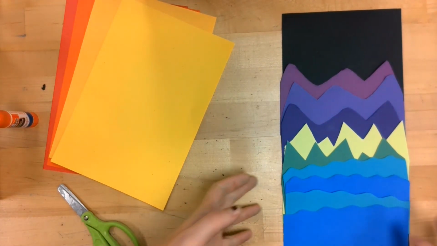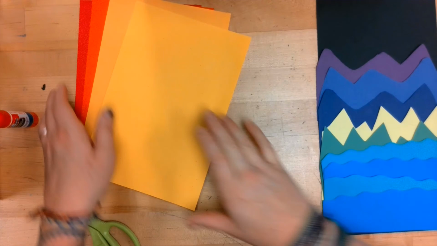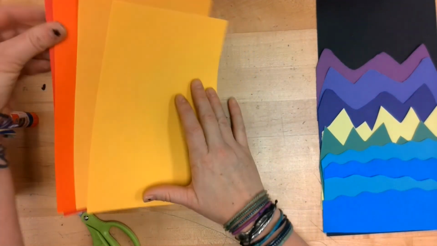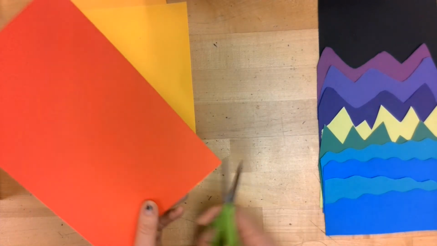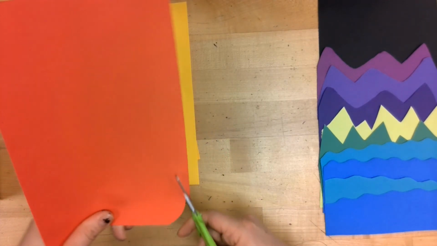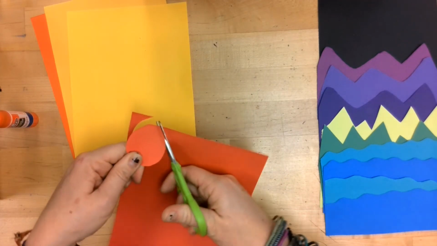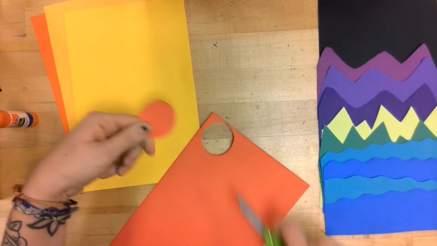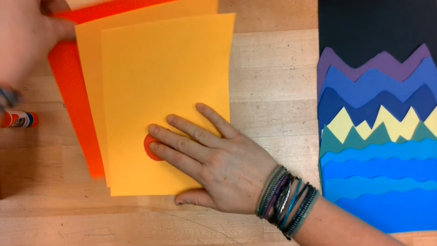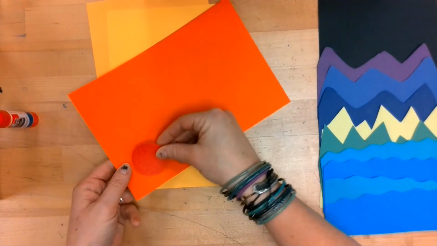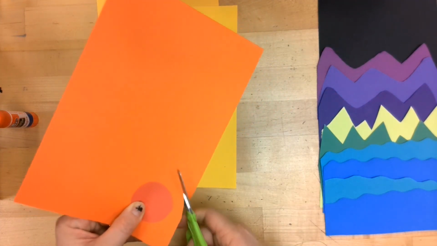The only thing I have left that I need is my sun. My sun is going to be deepest in its hue or value in the center. So I'm going to start with a circle of my red. Next, I want my orange to be larger.